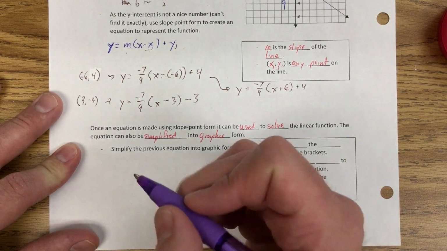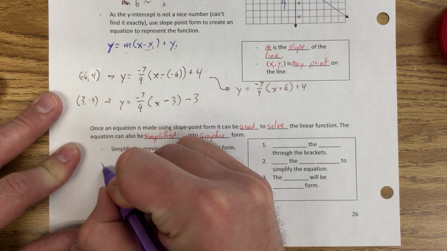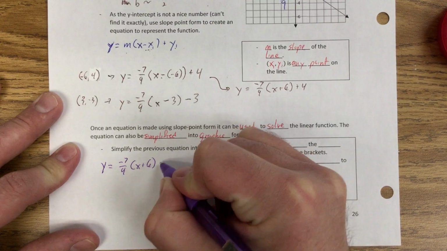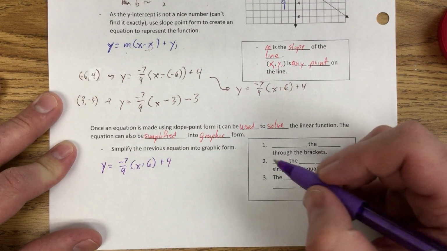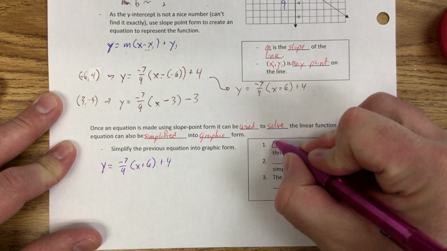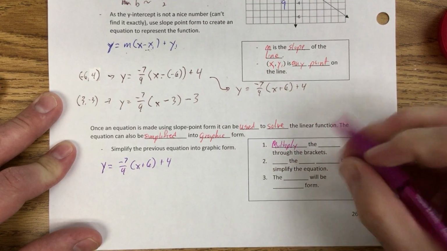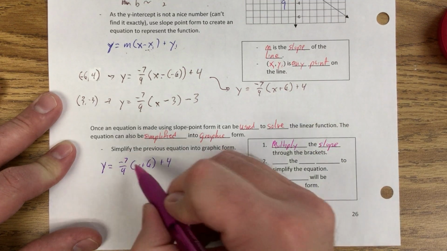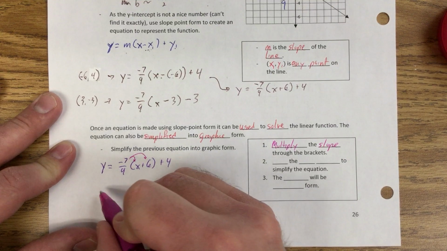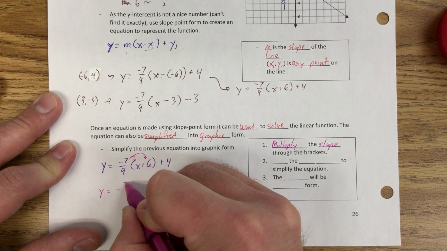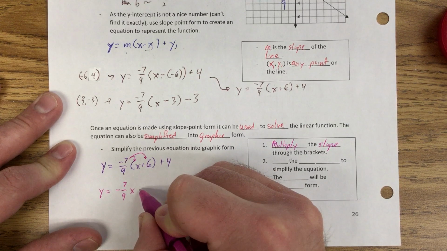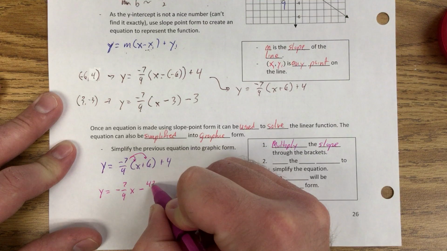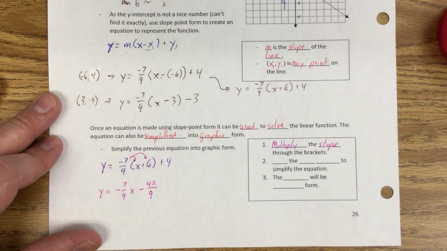So the first thing that we're going to do, we're going to take the top one here. Y is equal to negative 7 over 9 x plus 6 plus 4. We're going to take that, and then we're going to multiply the slope through the brackets. So it becomes y is equal to negative 7 over 9x minus, now 7 times 6 is 42, so it's minus 42 over 9.